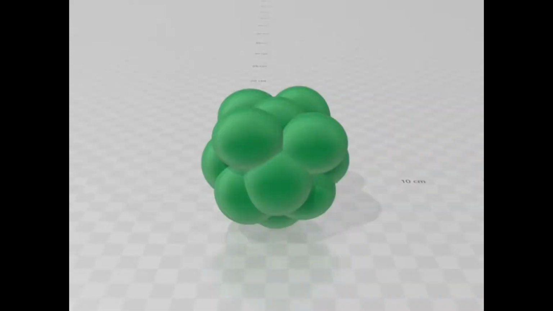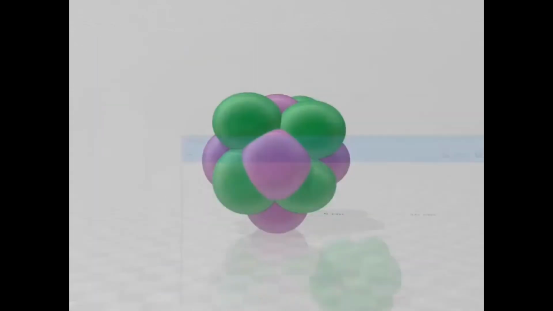Let's find the coordination number of face-centered cubic, that is FCC. It is also called cubic close packed. This is how it looks. But let's try to analyze using another structure. Here I have used two different colors to differentiate corner atoms and face-centered atoms. The green ones are corner atoms and the purple ones are face-centered atoms.